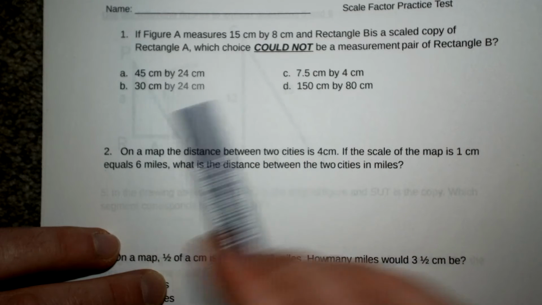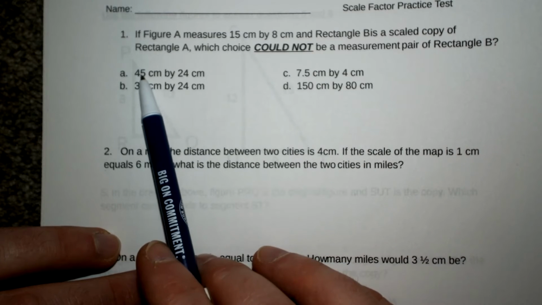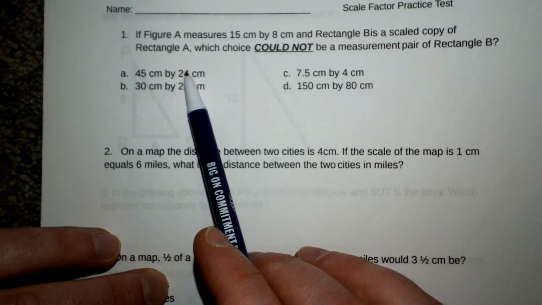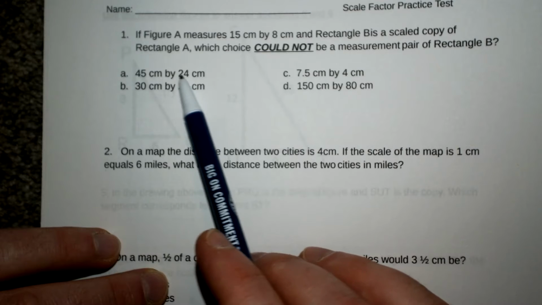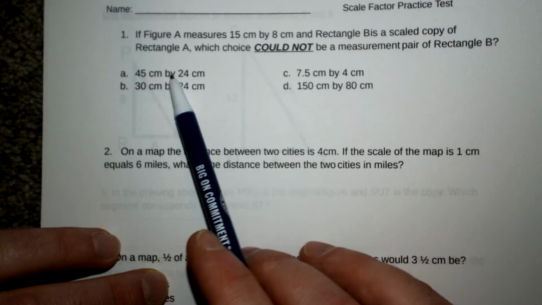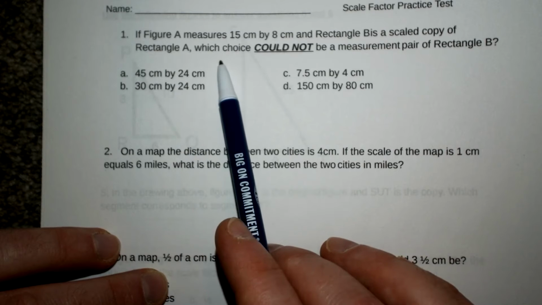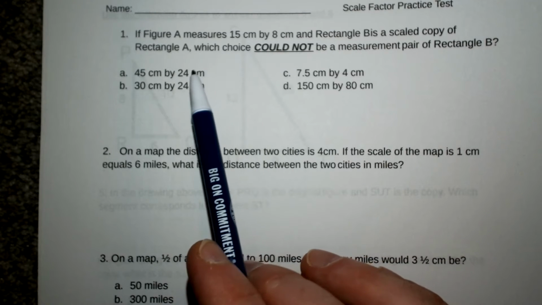And one thing you could do is you could use division. So let's try this. 45 divided by 15 would be 3. So if 24 divided by 3 is 8, then we know that this is a correct answer. So that's not going to be the answer we pick because we're looking for the ones that could not be a measurement. 24 divided by 3 would be 8. So this is not our answer.